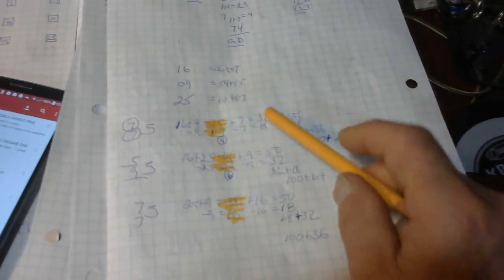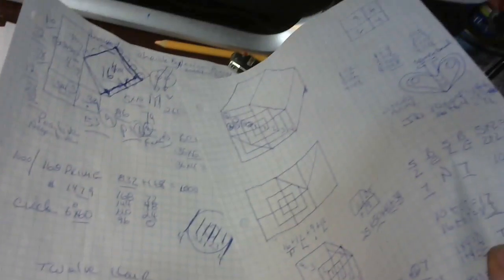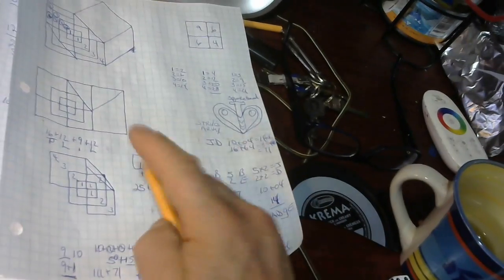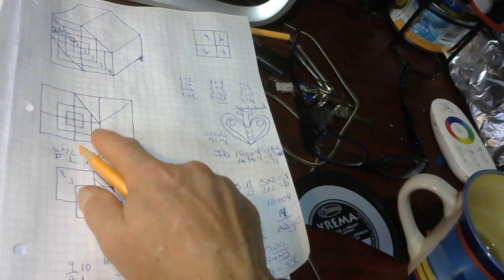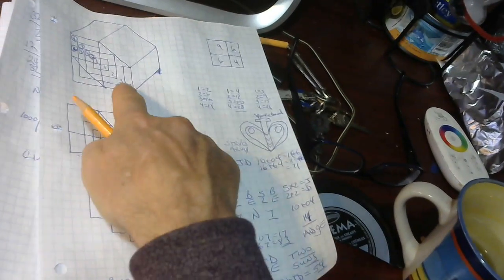A few more equations come out of this number. This number over here is what comes out of the right angles, okay? 4 by 4 on one side, 3 by 3 on the other, 5 by 5 on the other, okay? That's what it is.